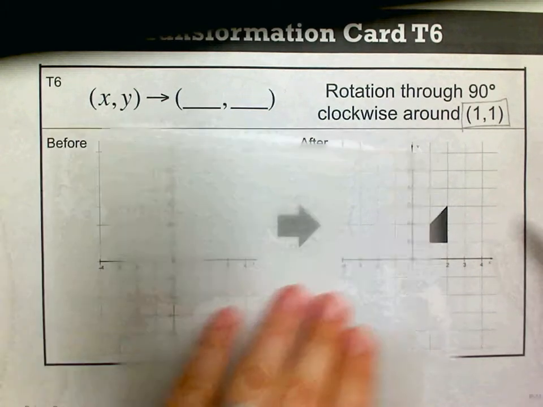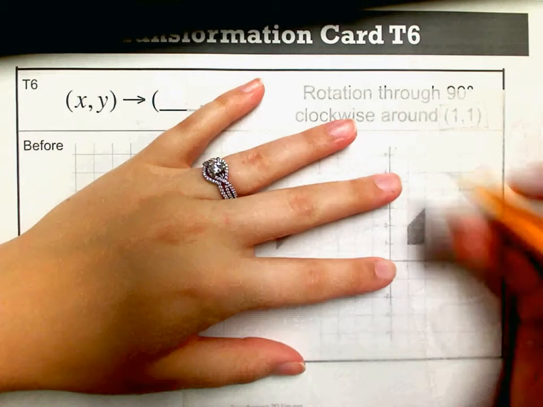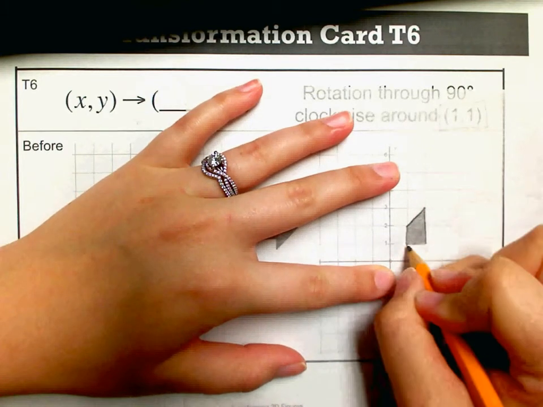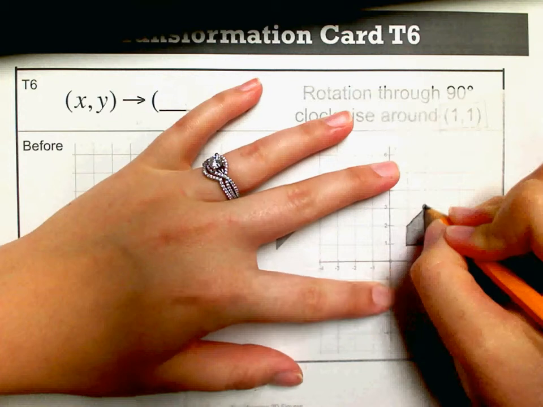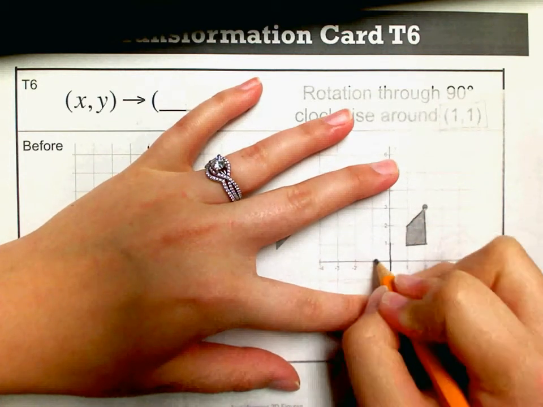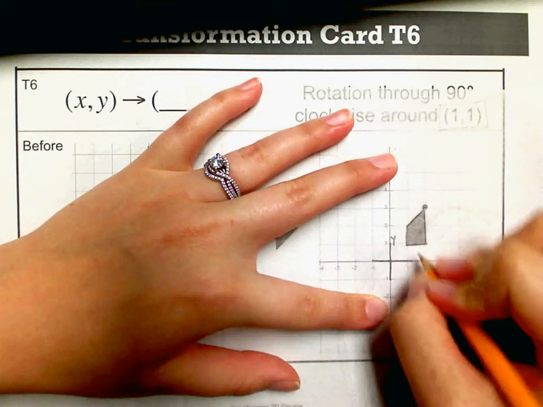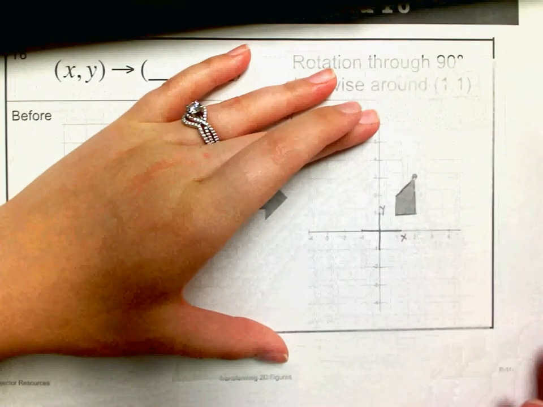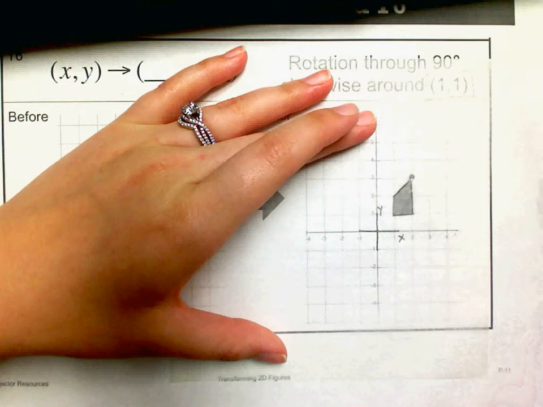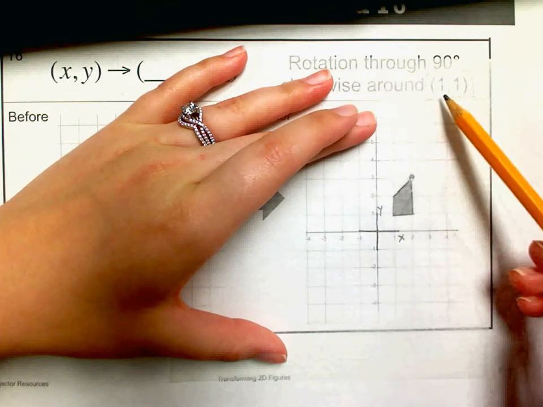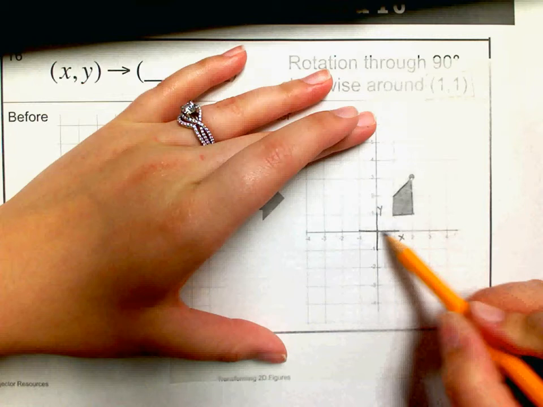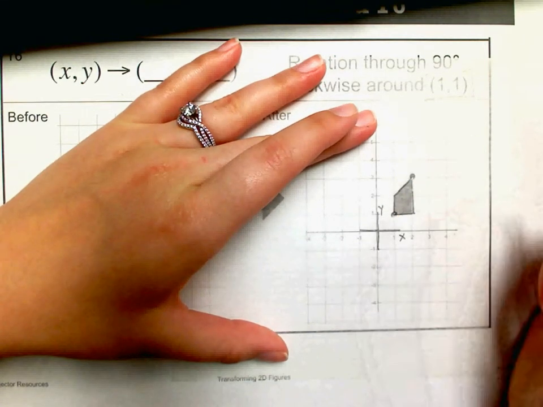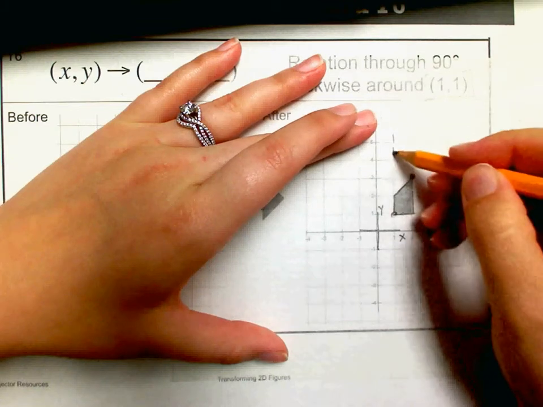So I'm going to use my patty paper for this rotation. I'm just going to trace my image here, and I'm going to trace the X and Y axis a little bit so that I can see exactly where I'm rotating. The way that I find easiest to rotate around a different point is I go to that point, so (1, 1) would be right here, and I now pretend that my axis is there.